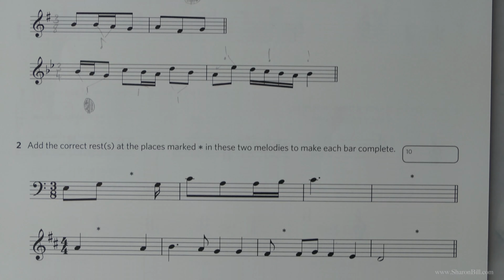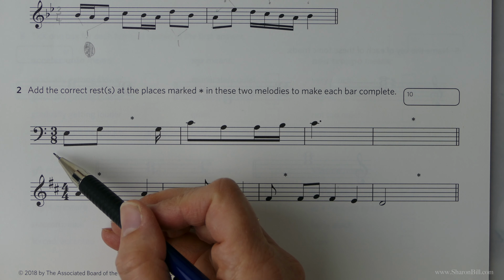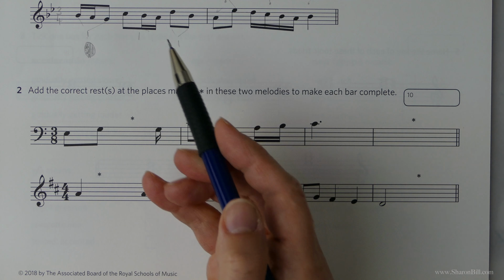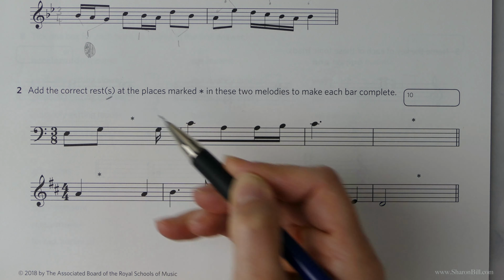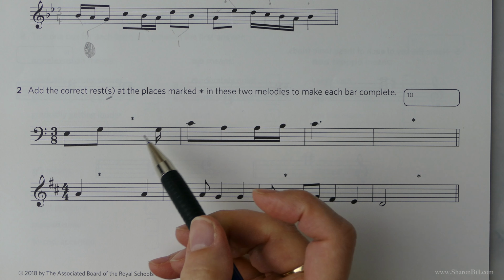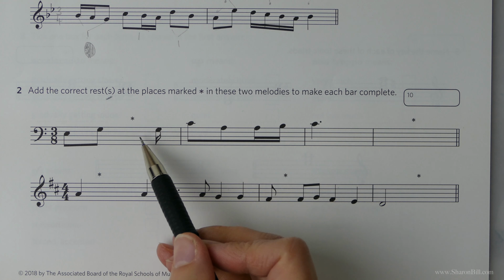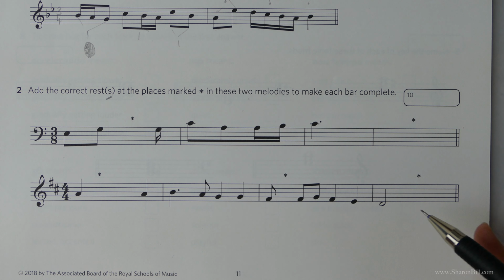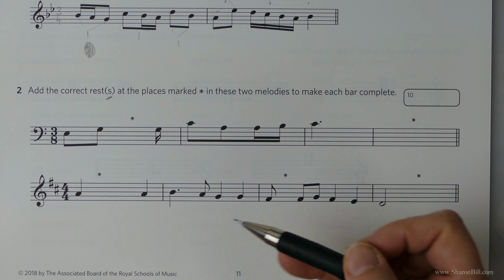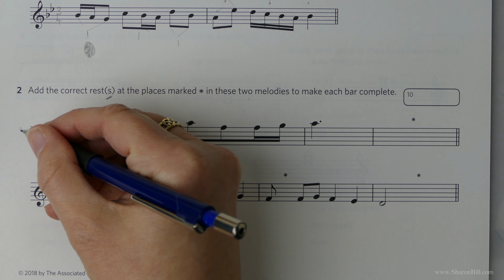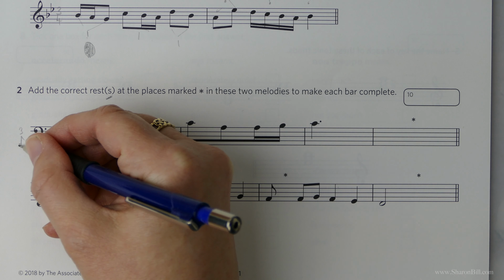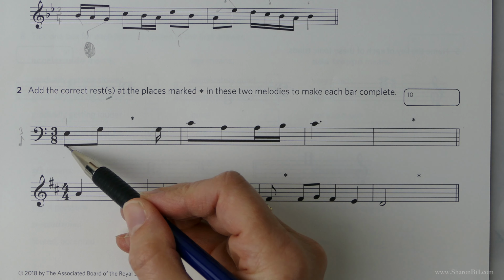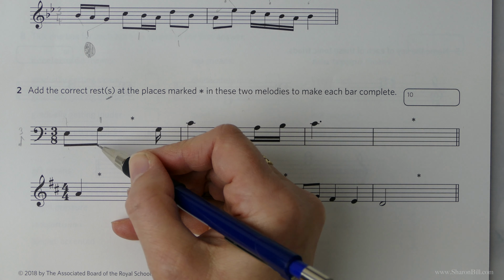So the next question, again, we're looking at time values. This time, however, we're given the time signature, but we're asked to add the correct rest or rests. That's the important point. Not just one rest will do necessarily. At the places marked with a little star, to make these 2 melodies, each bar complete. So we've got 2 separate time signatures, so don't get tricked and presume it carries on with the same time signature. So we should have 3 quaver beats, 3 eighth notes per bar. So we've got 1 quaver beat here, 1 eighth note here, 1 eighth note here.